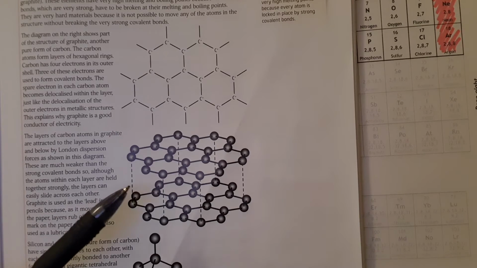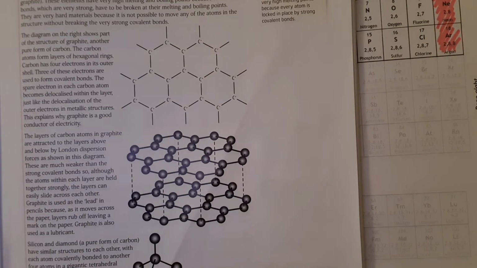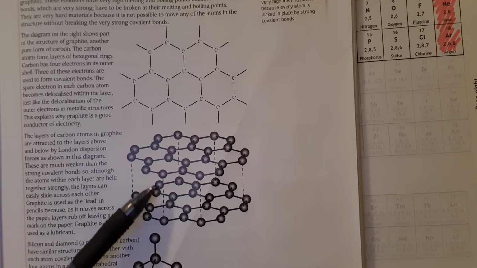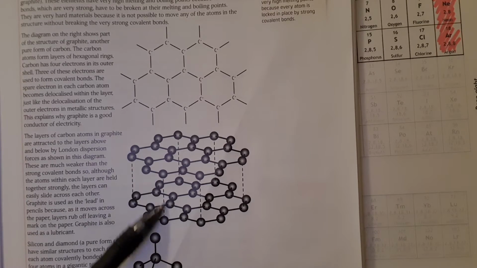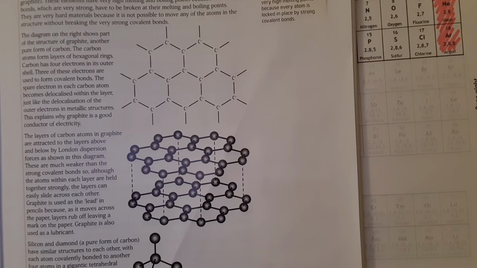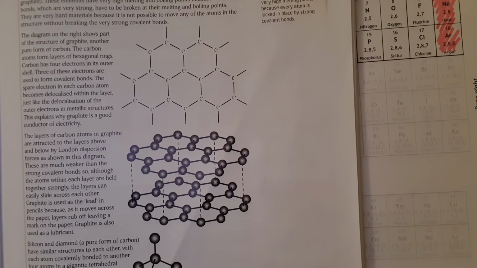Secondly, though, we were saying that each of these carbons is covalently bonded to 3 in a sheet of carbon atoms. This diagram here is showing how the sheets are stacked on top of one another. They're held together, and we've got dotted lines between the sheets, which are representing this idea that we came across just the other day, London dispersion forces. That's what's holding the sheets together.